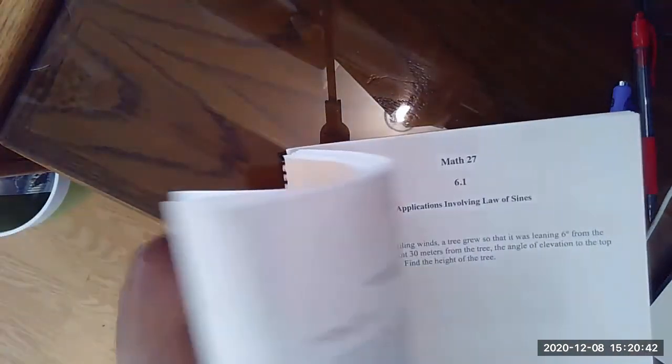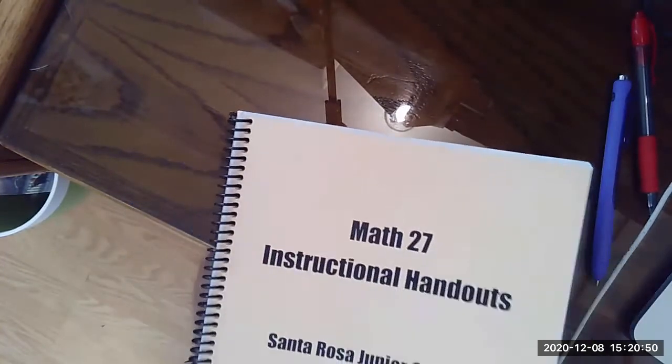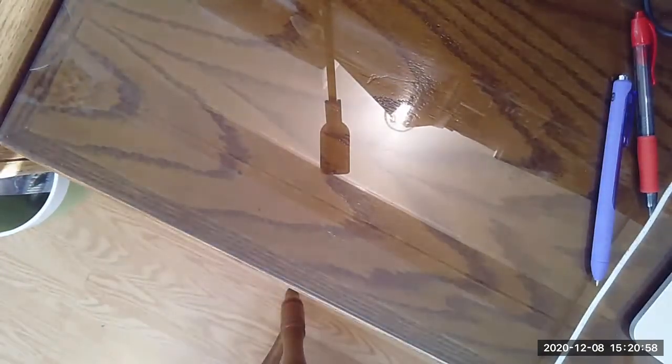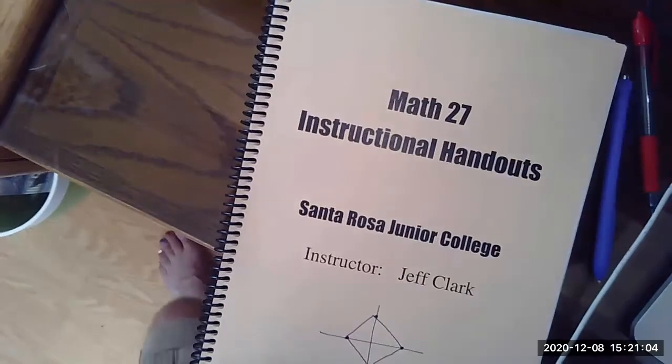No parametric equations on the final exam, and you don't have to turn in your homework on it either. Wrong binder. Oh, well. Shoot, I've got the wrong one, it's a brand new binder. I suppose I can just go ahead and do it.